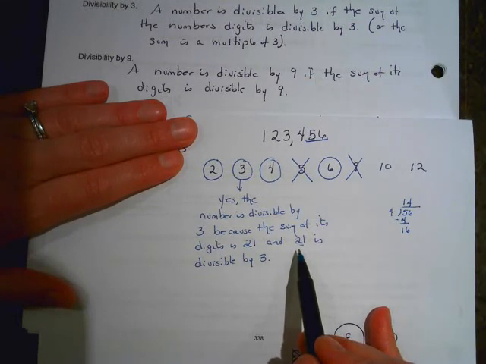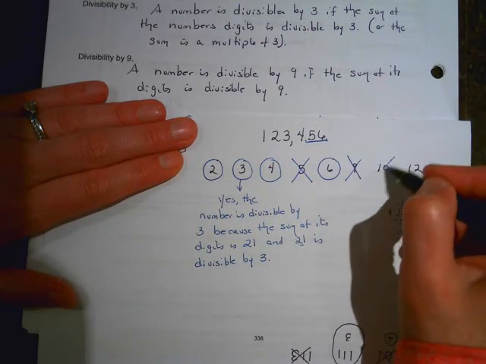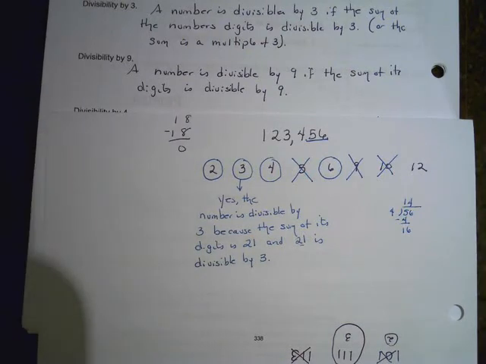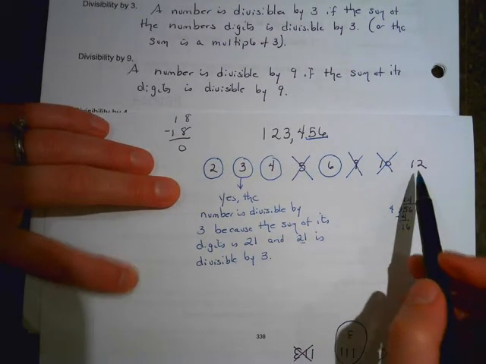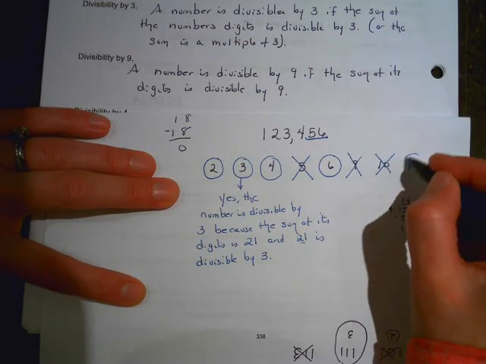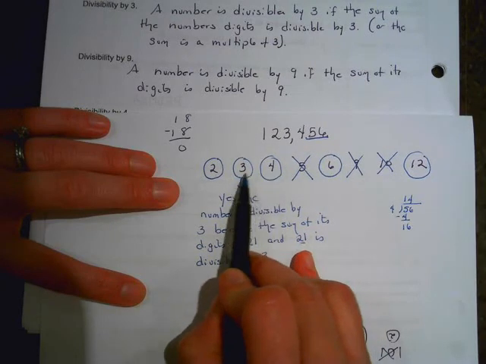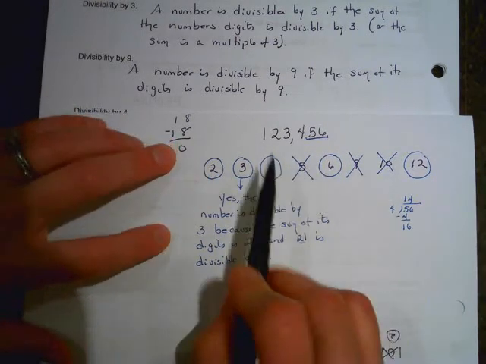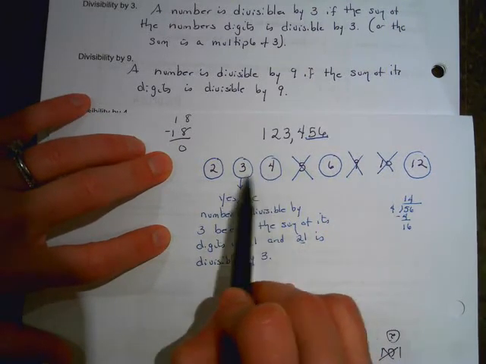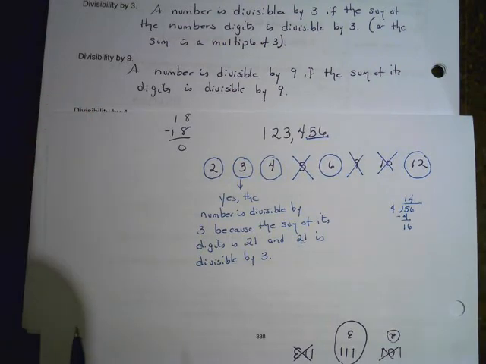Okay? Is it divisible by 10? You would say no, it is not divisible by 10 because it does not end with a 0. And then with 12, you have to be careful. It's divisible by 12 because it's divisible by both 3 and 4. Not 2 and 6. It's divisible by 12 because it's divisible by both 3 and 4. Okay, I hope those make sense.